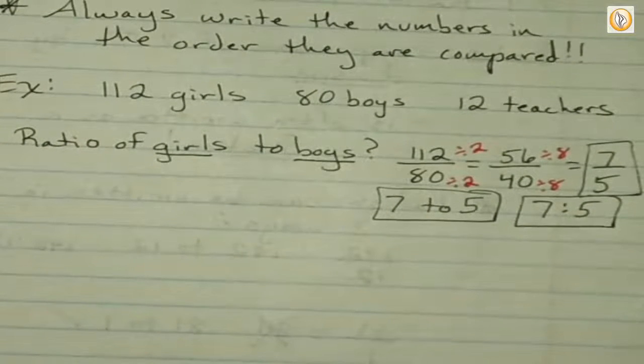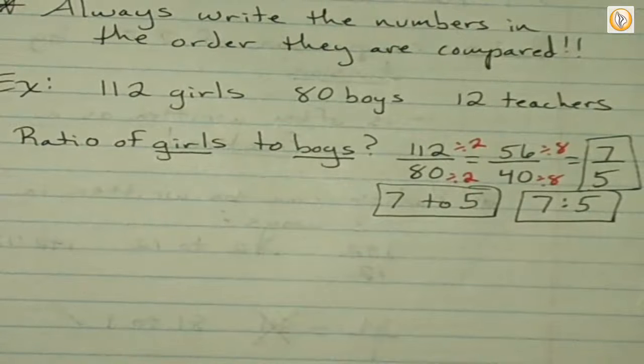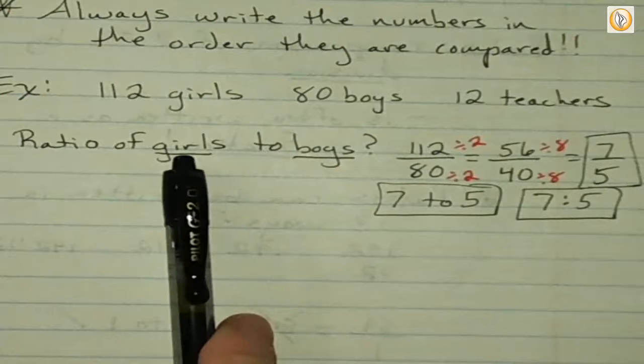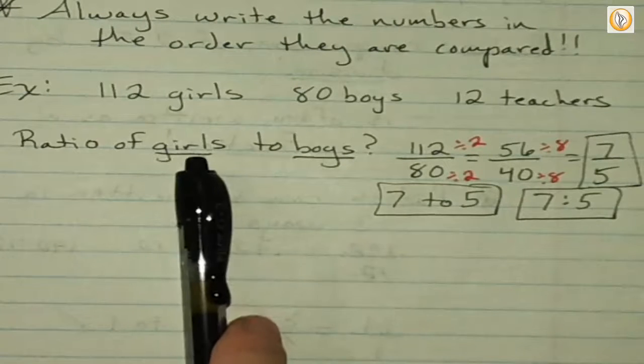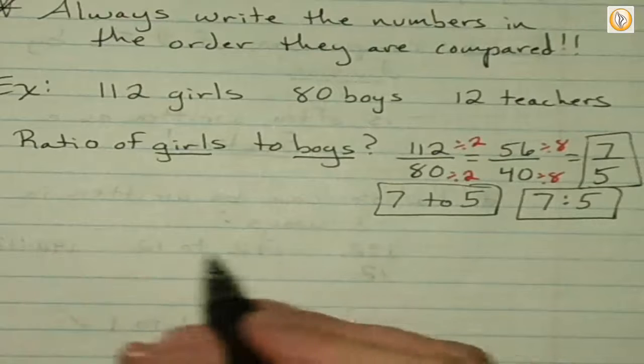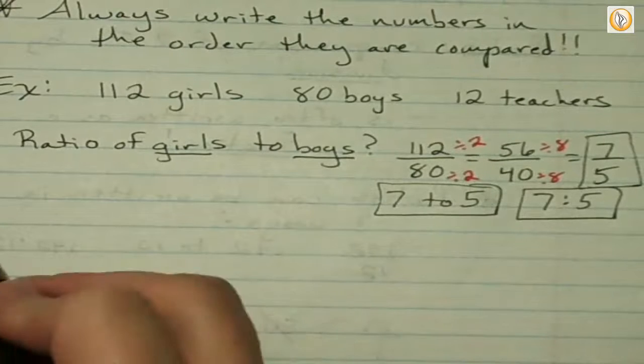That's all y'all are doing today. It's not that difficult. Just remember, whatever is written first comes first. That's going to be your first number or your top number. Any questions so far?